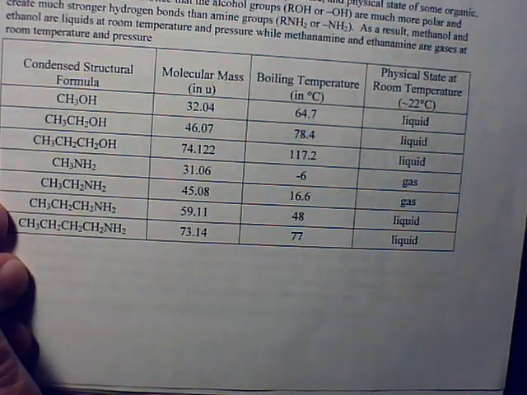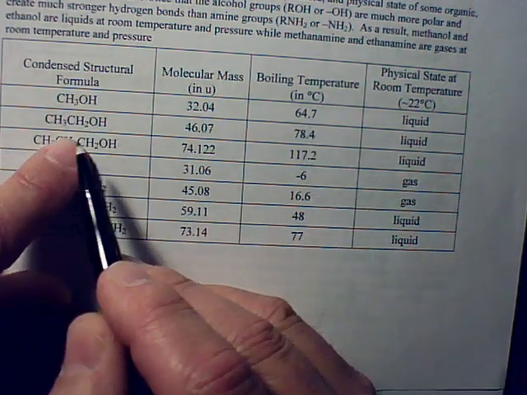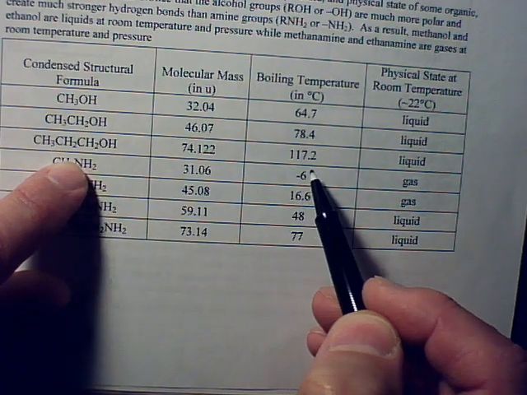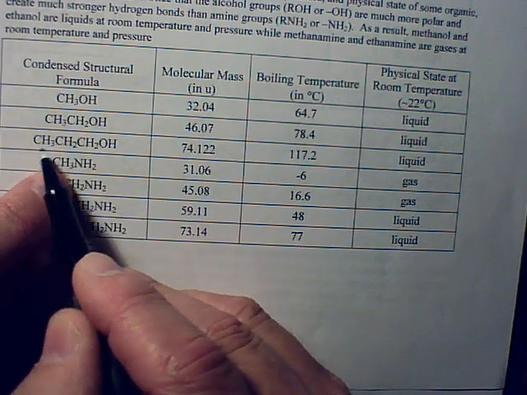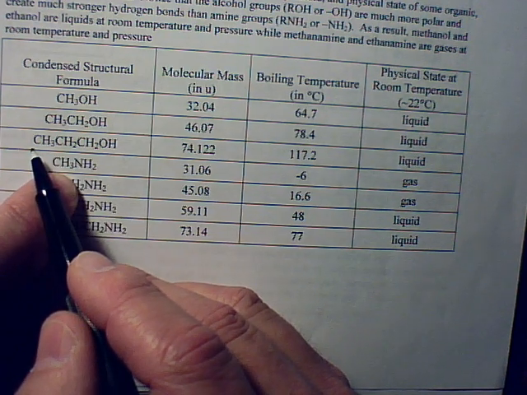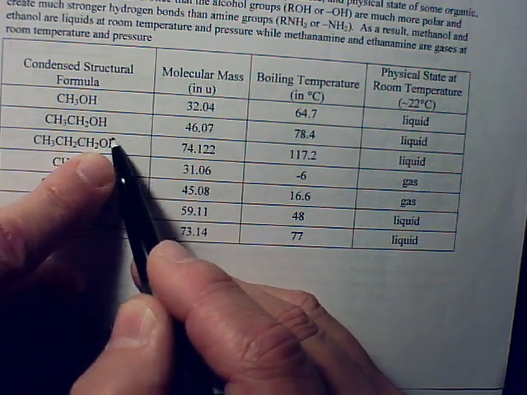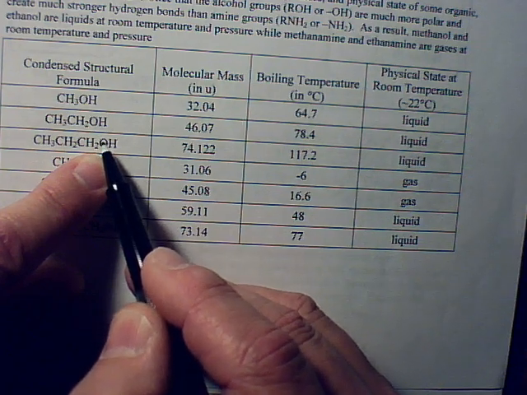Let's look at the boiling temperature. The really small one has a low boiling temperature. A slightly larger one has a higher boiling temperature, and slightly larger than that, an even higher boiling temperature. So the longer this chain gets, the more the London forces come into effect, in addition to the OH hydrogen bonding groups.